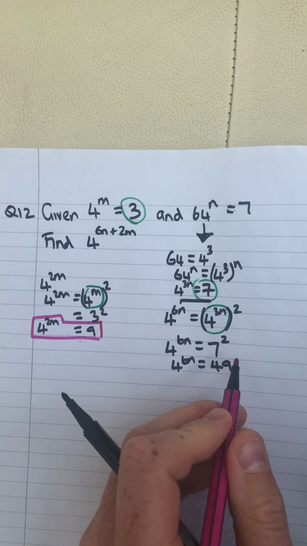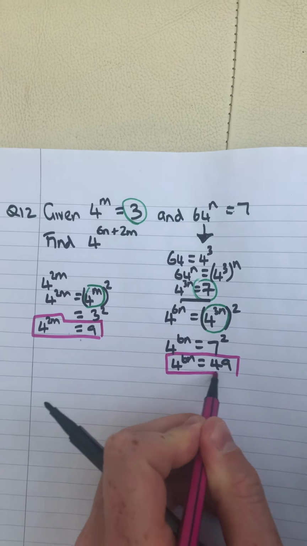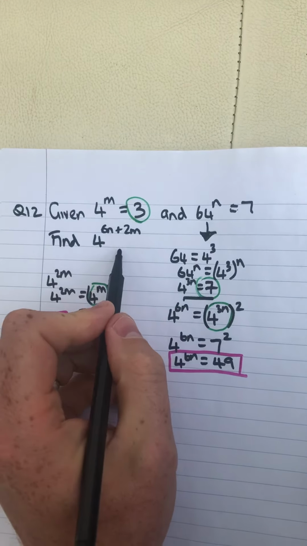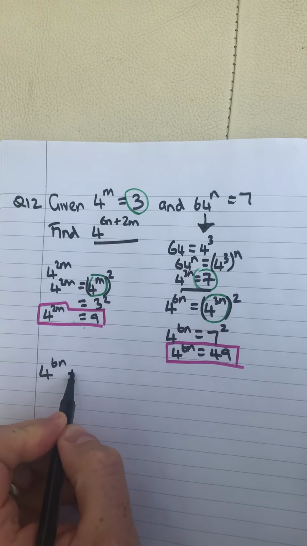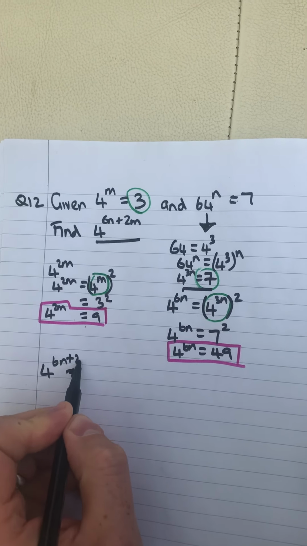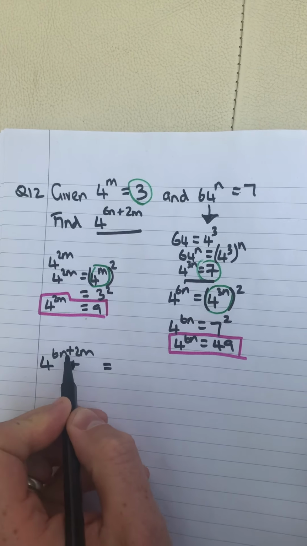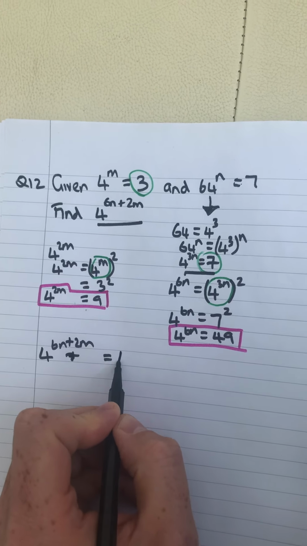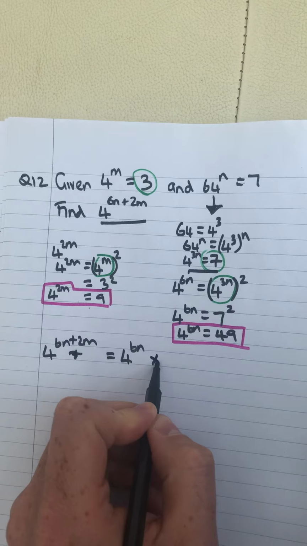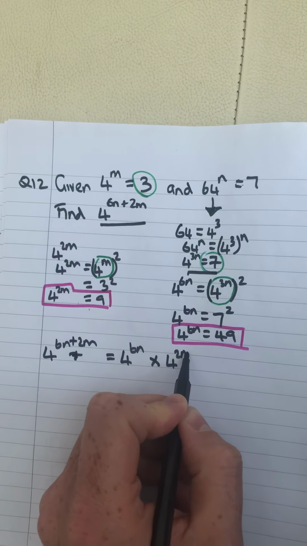And 4 to the power of 6n is 49. So how do I get this now linked with these? 4 to the power of 6n plus 2m is the same as, when you're doing plus, your times is the same as 4 to the power of 6n times 4 to the power of 2m.